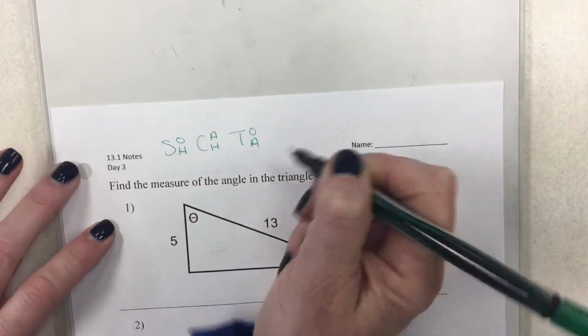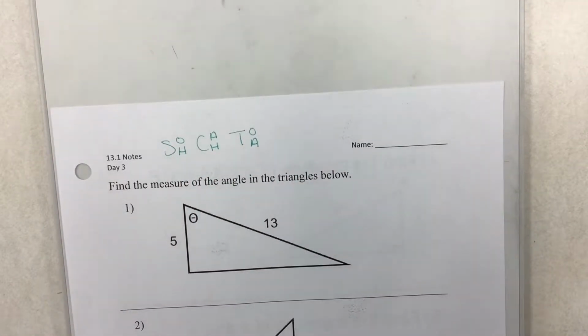SOHCAHTOA. And remember our little Indian princess that we named SOHCAHTOA, and she was soaking her toe, hence the terminology SOHCAHTOA. Okay, so here we are, SOHCAHTOA. Yesterday we utilized SOHCAHTOA to find sides of a right triangle. Today we're going to be looking for an angle.